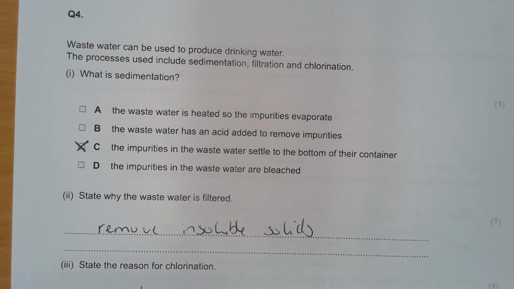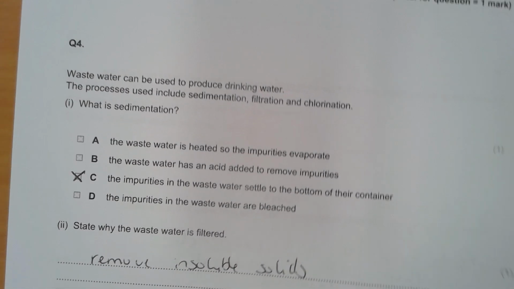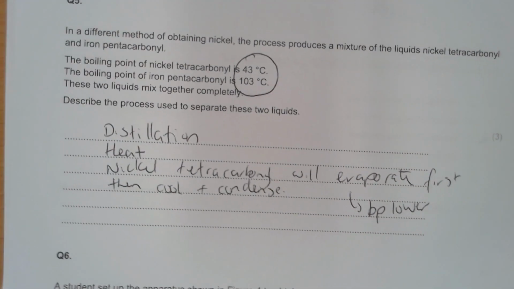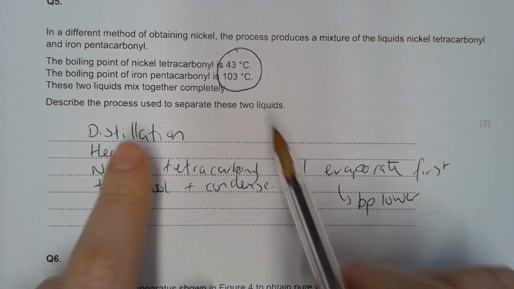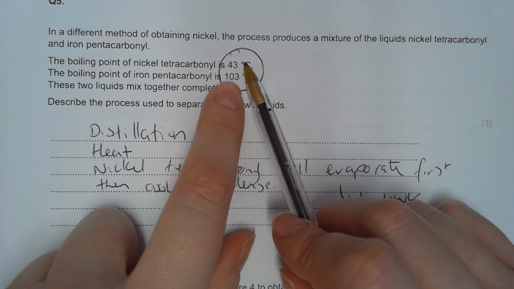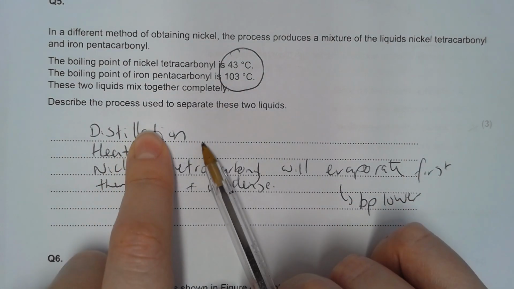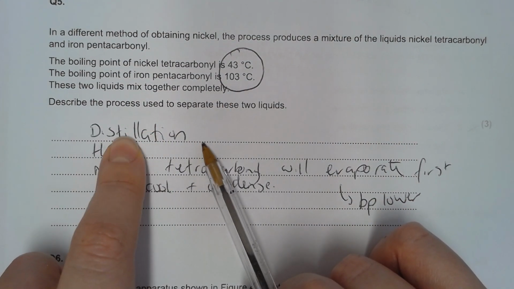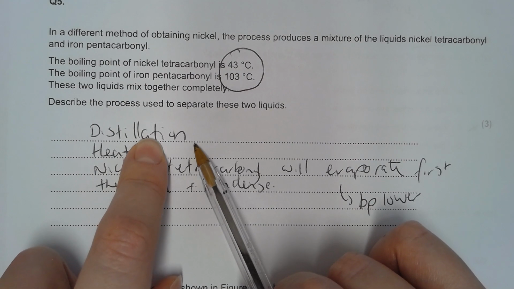Why do you chlorinate? Chlorine kills microorganisms or kills bacteria. The other side, you've got 2 liquids that are mixed together. They've got different boiling points. How are you going to separate them? You're going to use distillation. You can say simple or fractional, or just distillation itself. How does that process work?